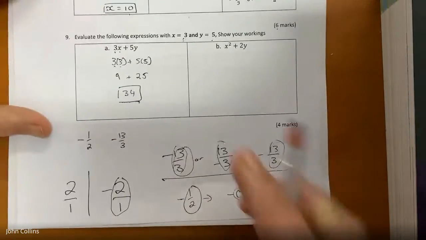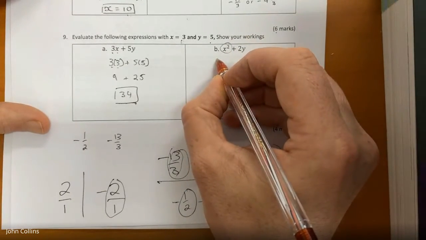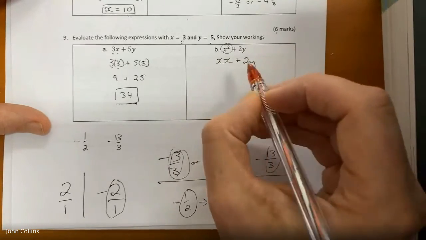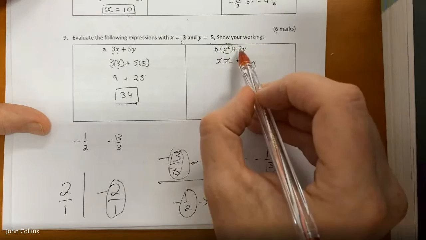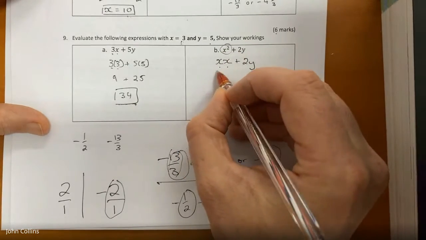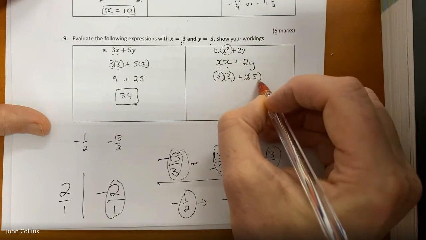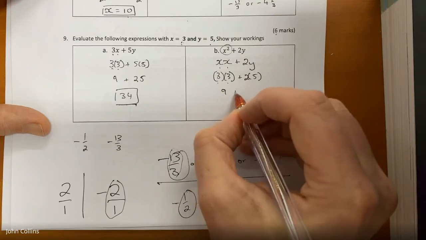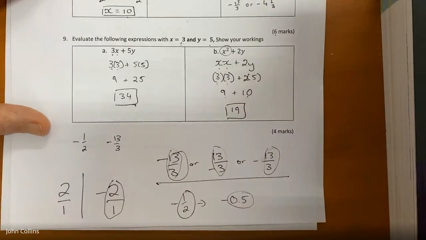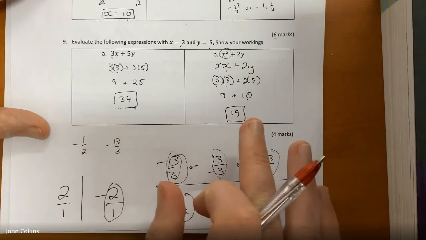If you got that. Next one, x squared. Remember, x squared is x times x. You can write it xx if you want, plus 2y. It's different to 2x. It's not multiplying by 2, it's y added to itself. So that'll be 3 times 3 plus 2 times 5. So 3 times 3 is 9, 2 times 5 is 10, 9 plus 10 is 19. Okay, so 2 marks for that, 2 marks for that.